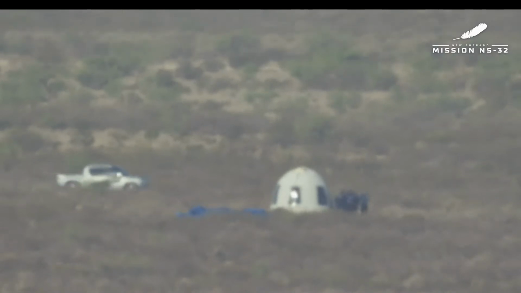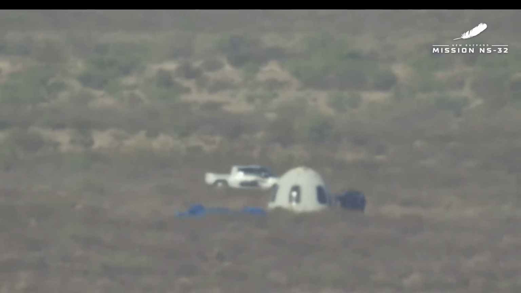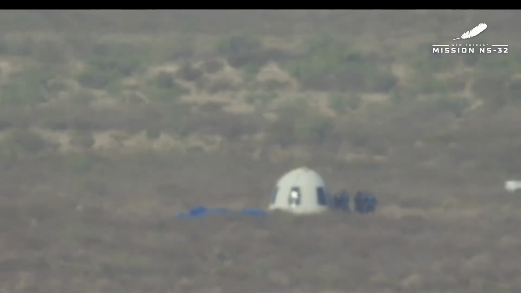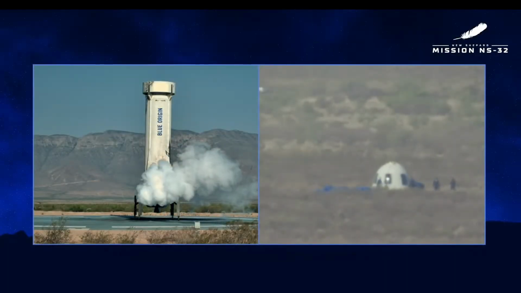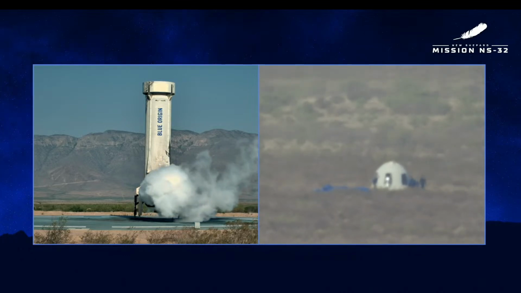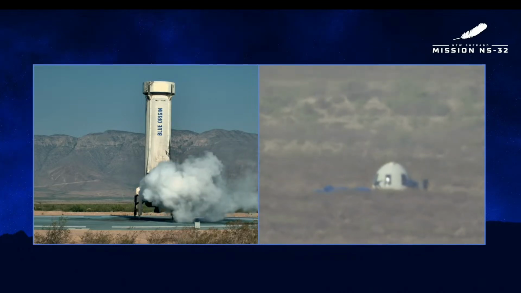We've, of course, got our incredible photographer and videographers out there capturing all those incredible moments. And I can't wait for those astronauts to come out of that hatch and see how they celebrate. Yeah, me too. I just want to hear what they have to say. A great side-by-side there of the landed booster and the capsule.